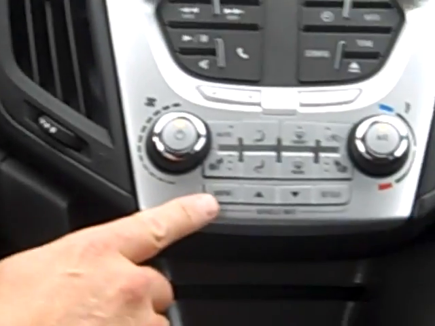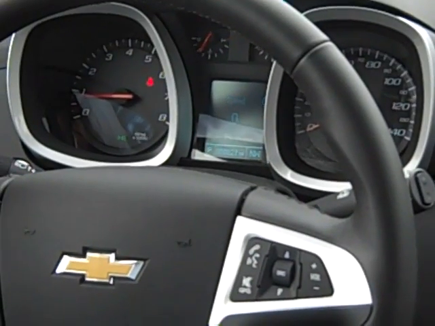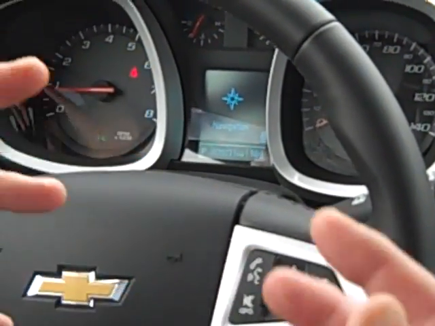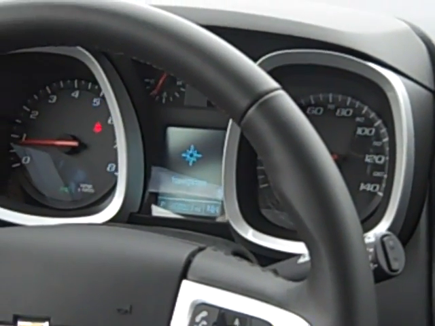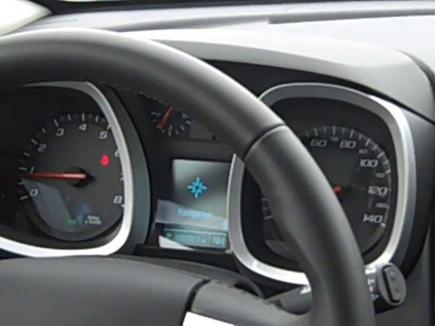Now over here on the center dash you have your menu buttons. We're on this menu, so we're just going to go through what we have here. You come up, you got navigation. And that doesn't mean you have navigation per se. What that is, you'll get a readout from your OnStar. And we've talked about OnStar a little bit. You also have directions and connections.